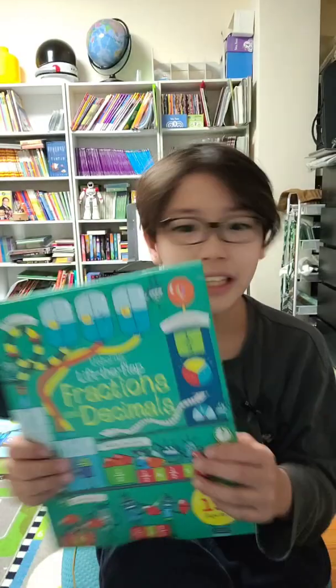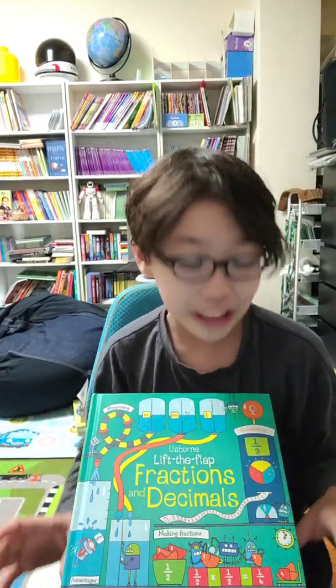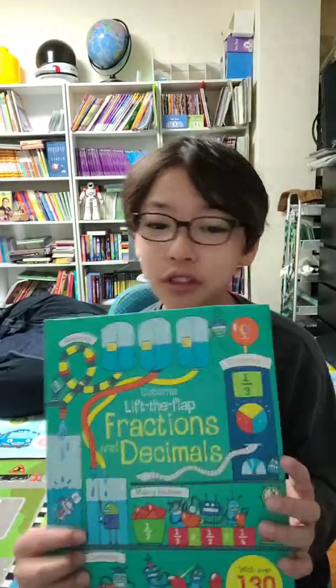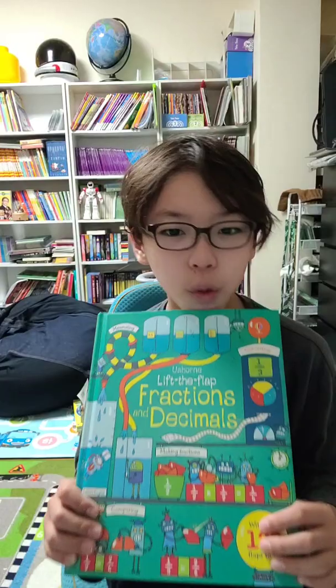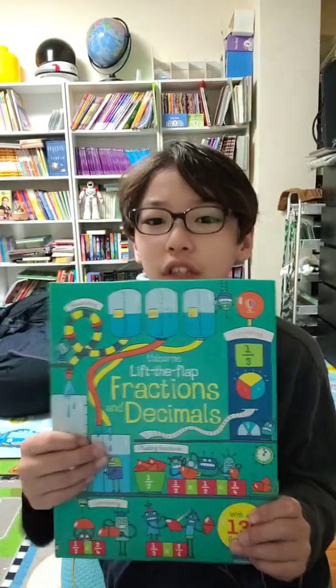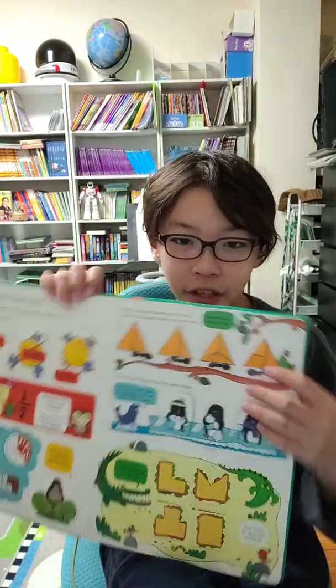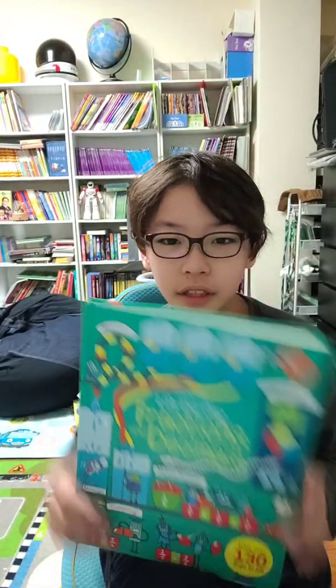And I want to say here that you should know fractions and decimals and literally read this book. This Usborne book is a very educational book where cartoons and a little bit of jokes are used for making fractions and decimals fun. You can also learn fractions and decimals here with educational and very funny cartoons right here. So read this book and enjoy your knowledge.